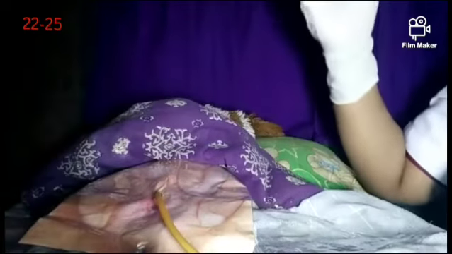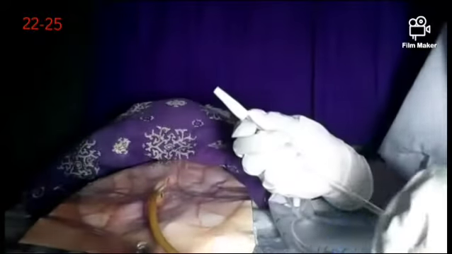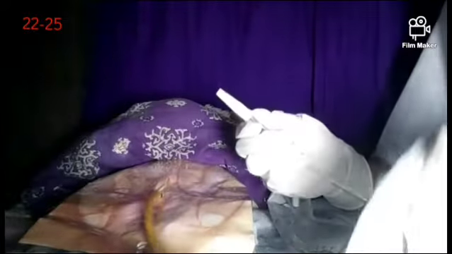Remove the fenestrated drape and discard, and attach the catheter to the urine bag below the level of the bladder, and remove the cap of the urine bag.